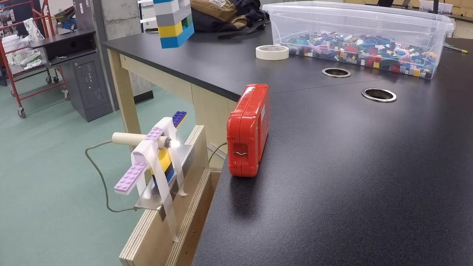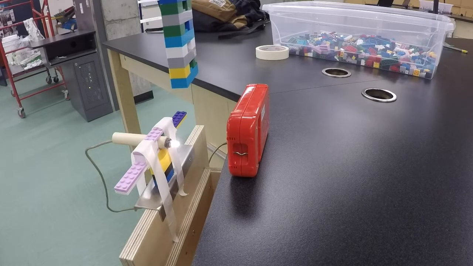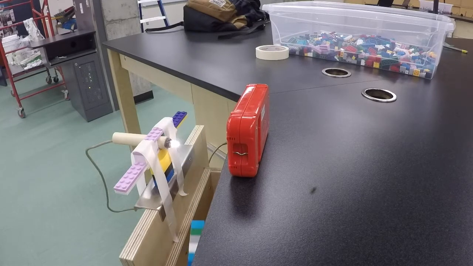So let's first turn on the IO lab and start recording with the light sensor, and we will see a maximum intensity. So I'm just gonna go let this fall through, and let's start in 1, 2, 3.